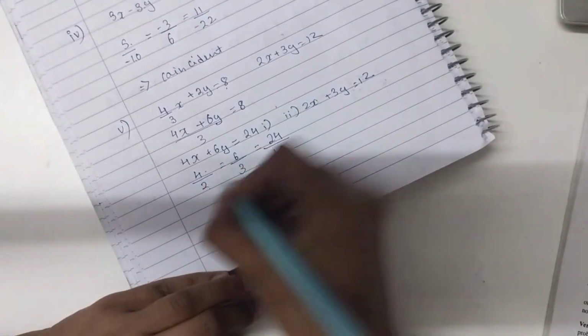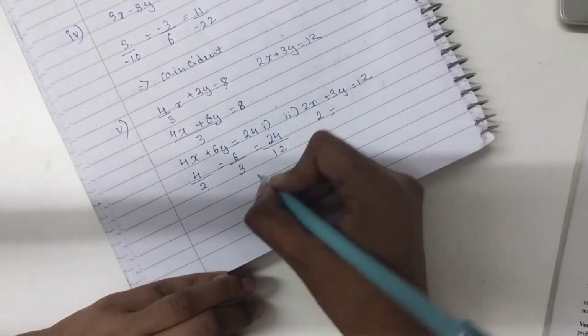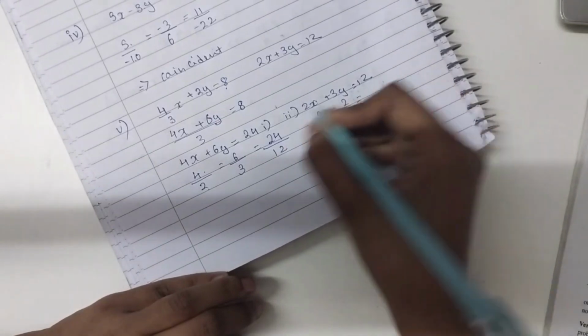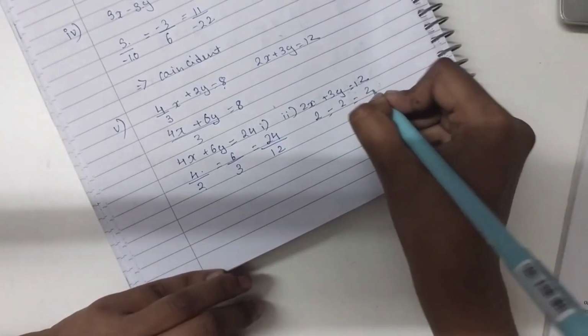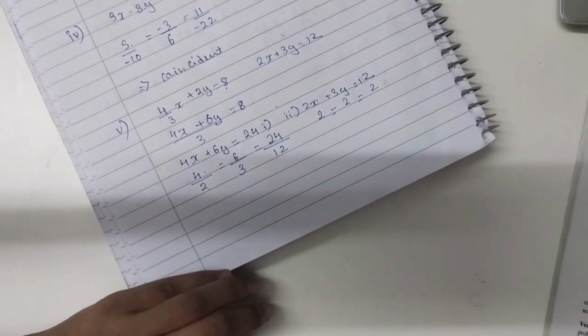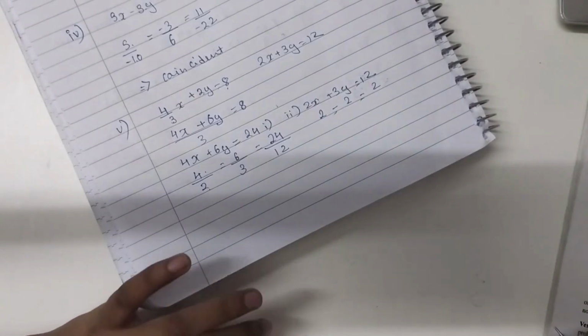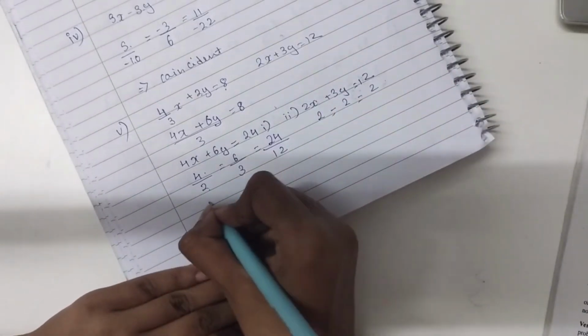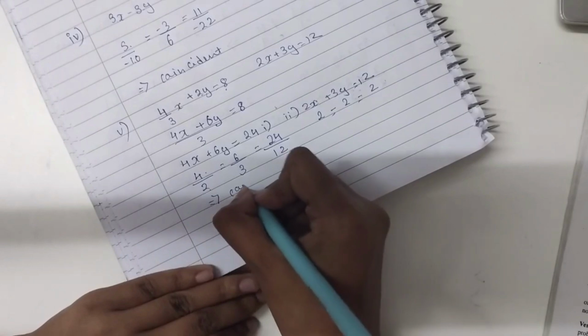4 over 2 is 2, 6 over 3 is also 2, and 24 over 12 is also 2. Since all of A1 by A2, B1 by B2, and C1 by C2 are all equal, we can say that it has infinite solutions and are hence coincident.